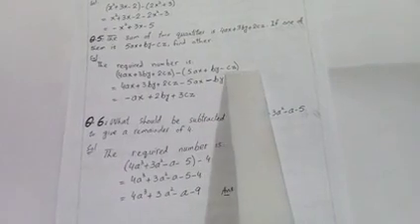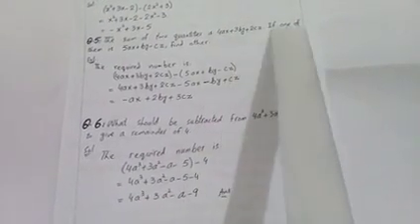We will subtract this first expression. The required expression will be the difference of this with this: 4ax plus 3by plus 2cz minus 5ax plus by minus cz. From the sum, we will subtract this expression and we get the second expression.